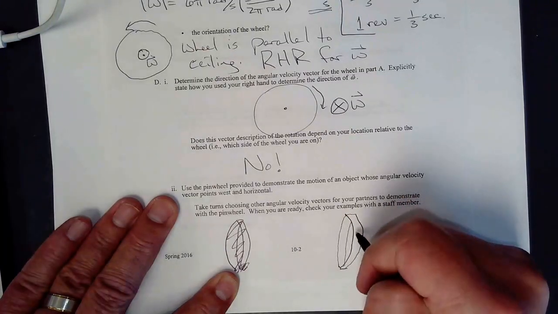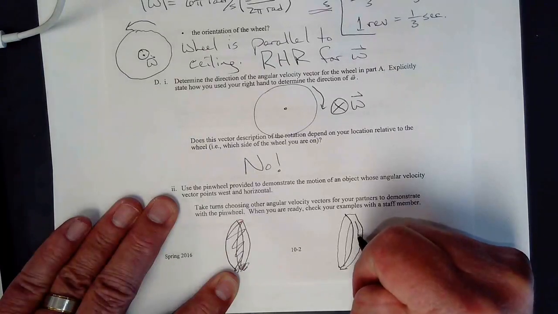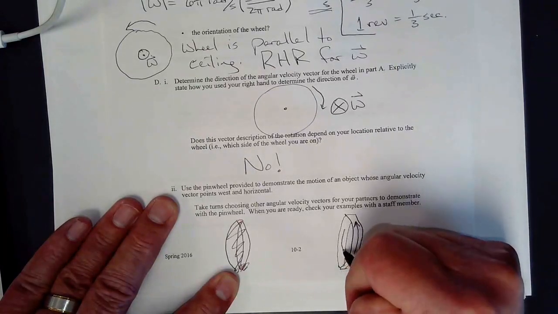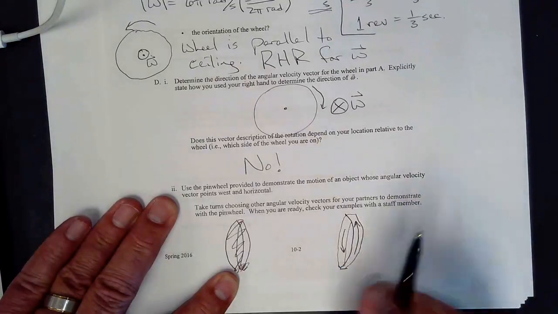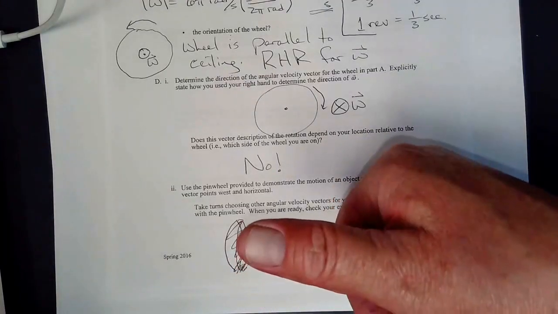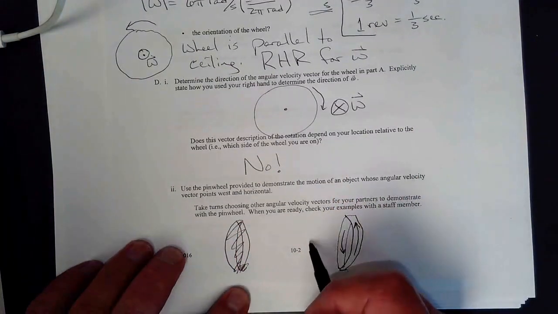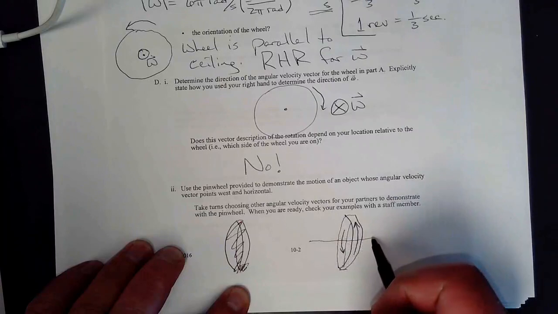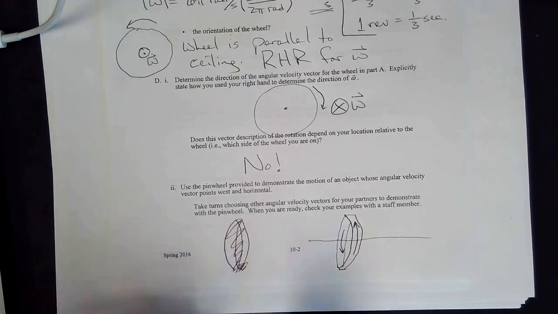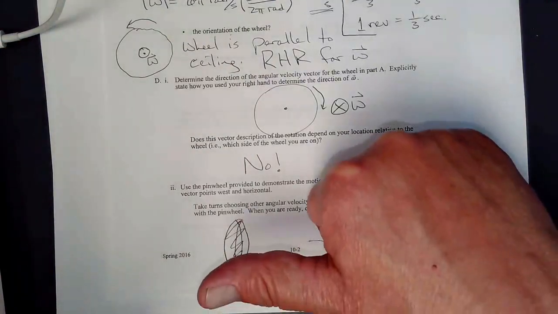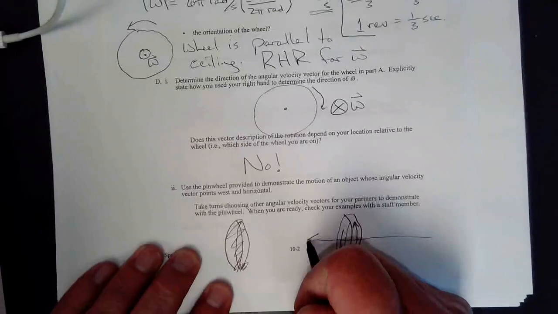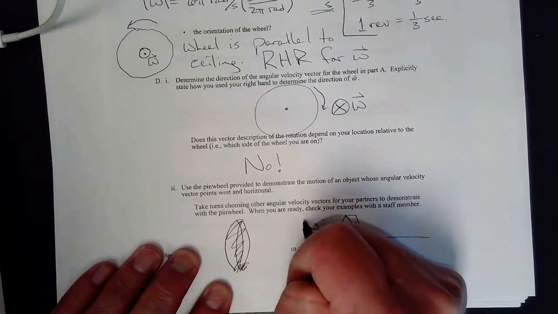Let's say I had this rotation that was going up and then down the back. So it's rotating that way, about this axis here, and by right-hand rule, if it's rotating like that, the omega vector would be to the left.